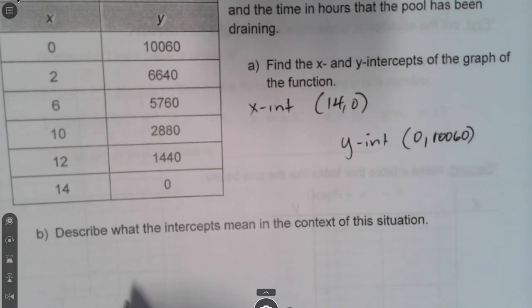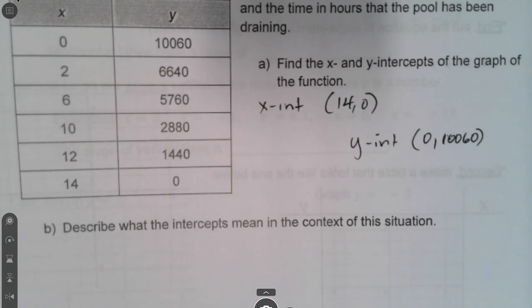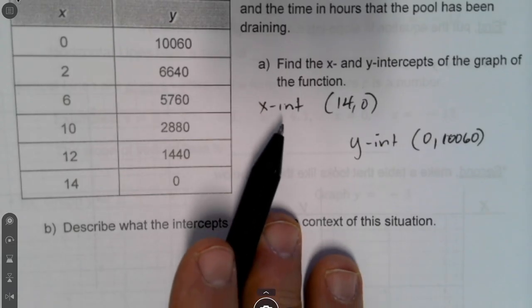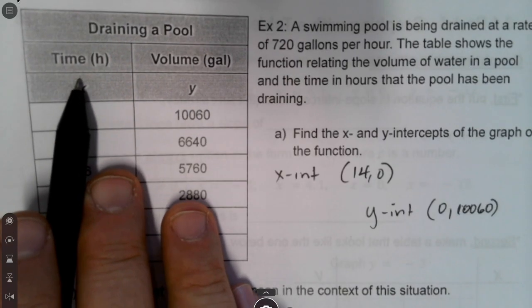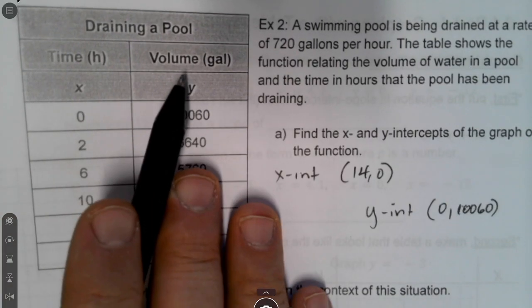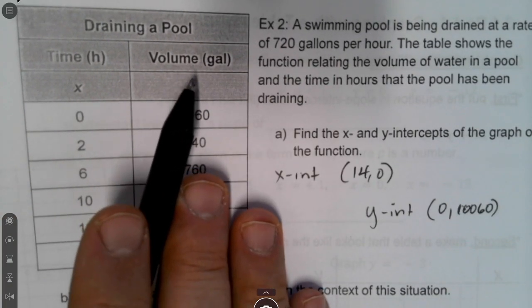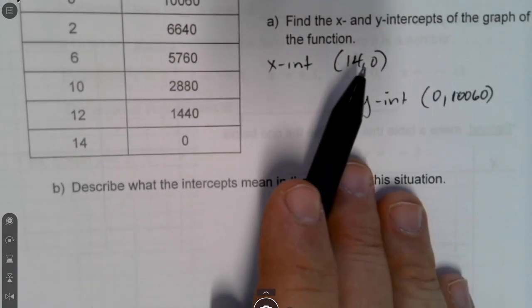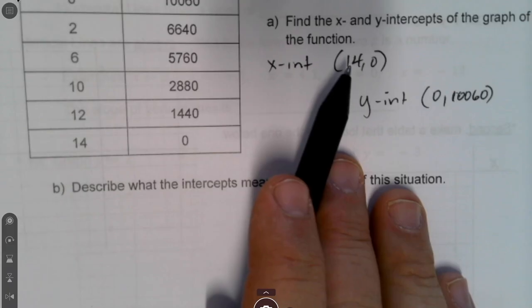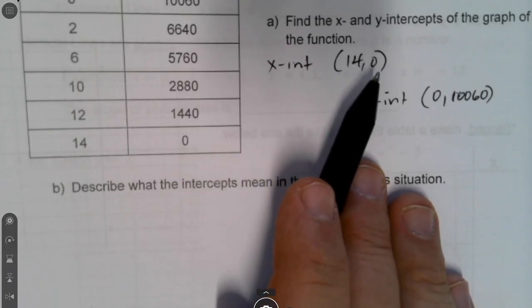So now we're supposed to describe what this means in the context of the situation. So the x-intercept, remember what x and y represent. X represents time in hours. Y represents the volume of water in the pool in gallons. So the x-intercept means that after 14 hours, there were 0 gallons of water in the pool.